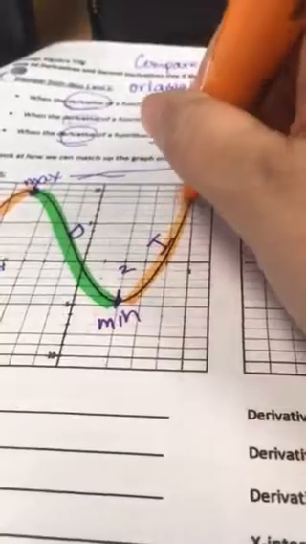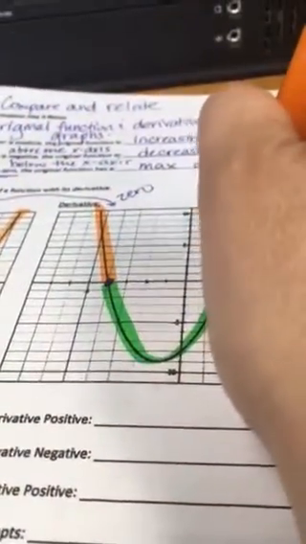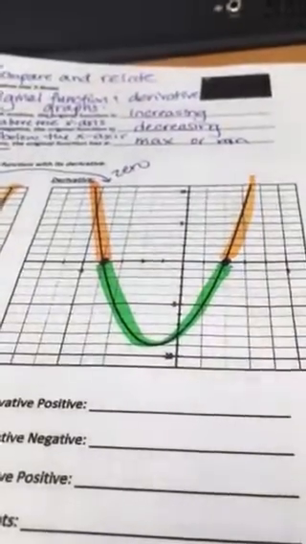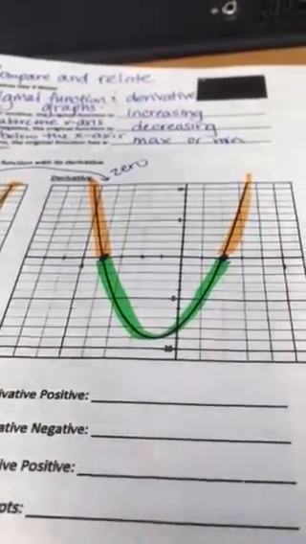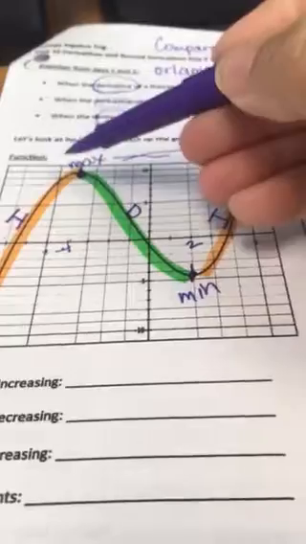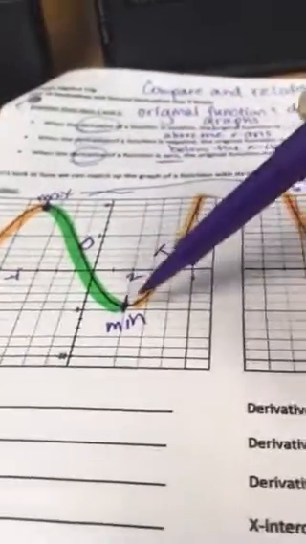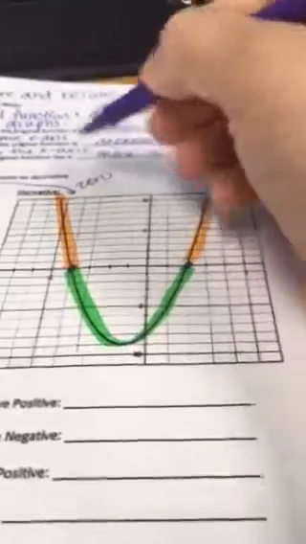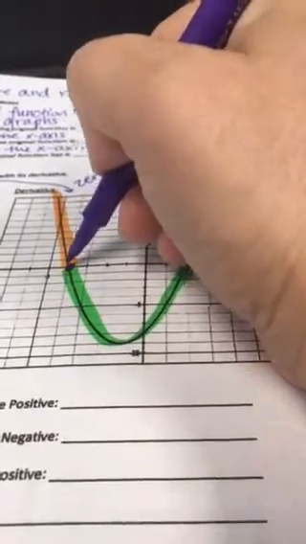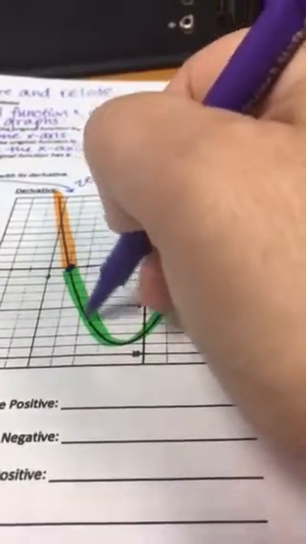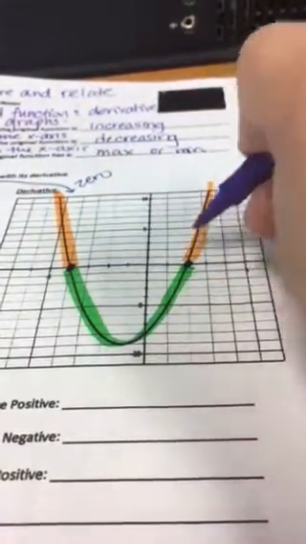And then again we have another increasing function. So this means, again, we're above the x-axis here. Okay, so we have increasing, a max, decreasing, a min, and then increasing. So that means we have above the x-axis, a 0, below the x-axis, a 0, and then above again.